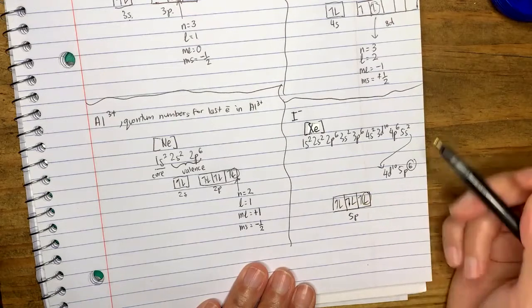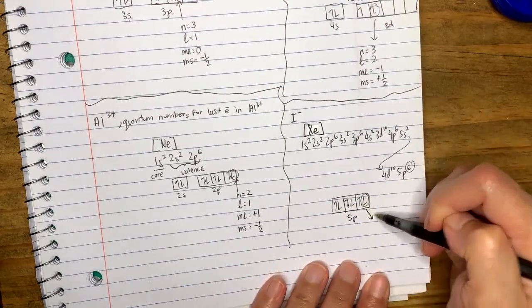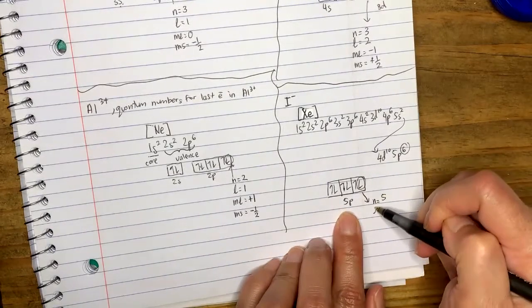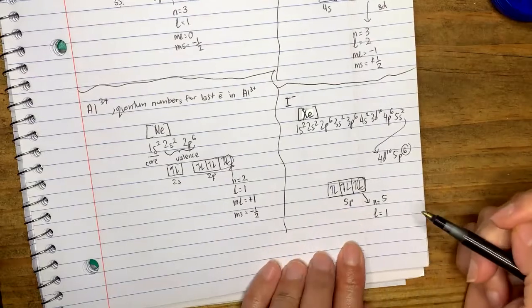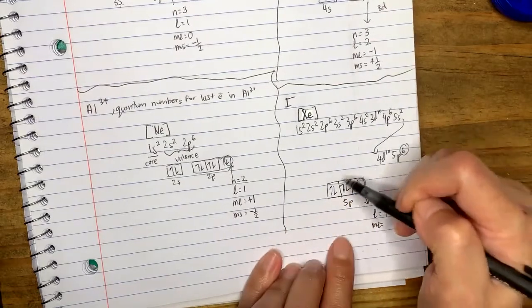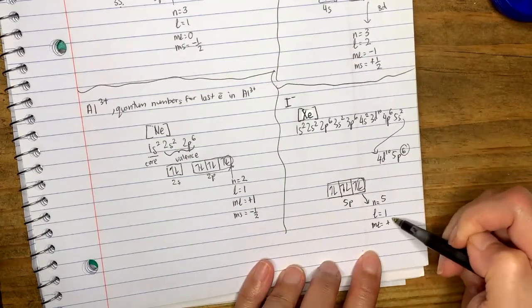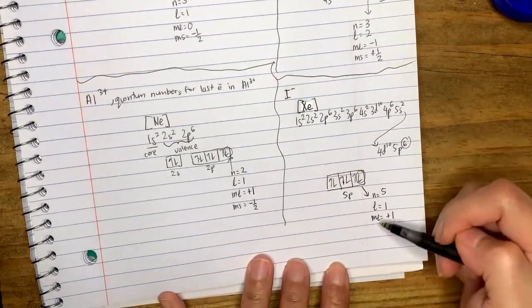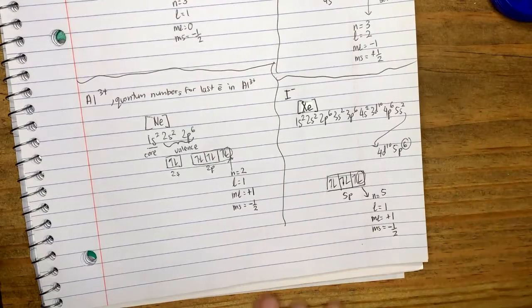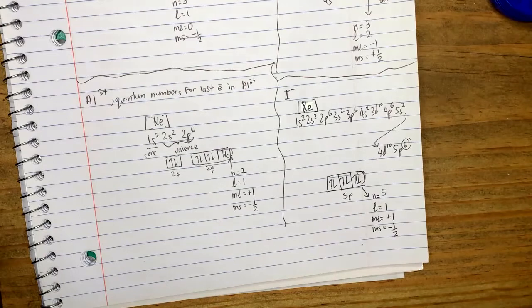So that guy, the last electron in there, we want to describe him. It's going to be n equals level 5. l is 1 because it's p. And then ml is the last one, so it's -1, 0, +1. So it's +1. And then ms will be spin down, so it's -1/2. Okay, so that's how we would do an ion.